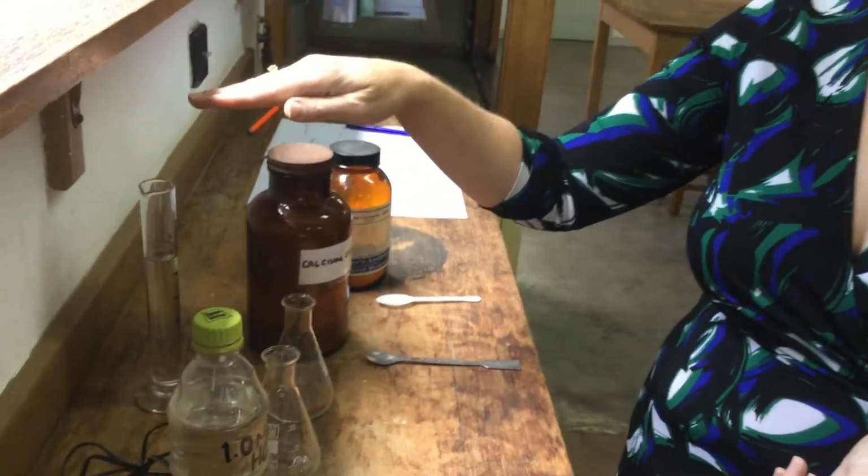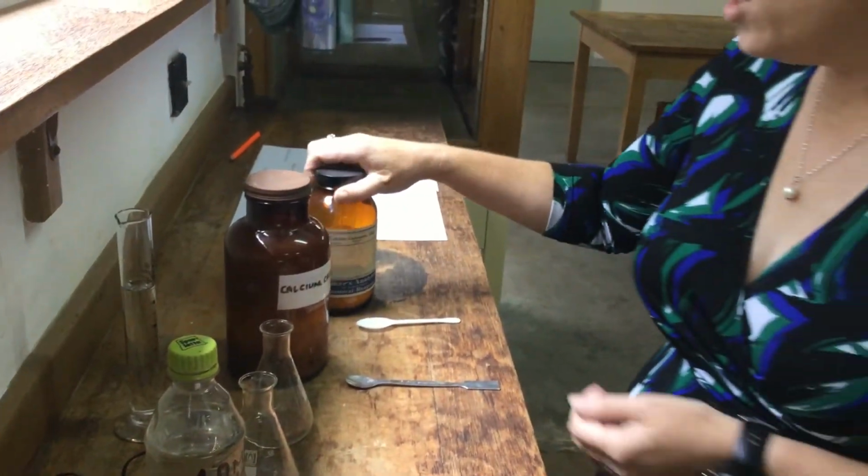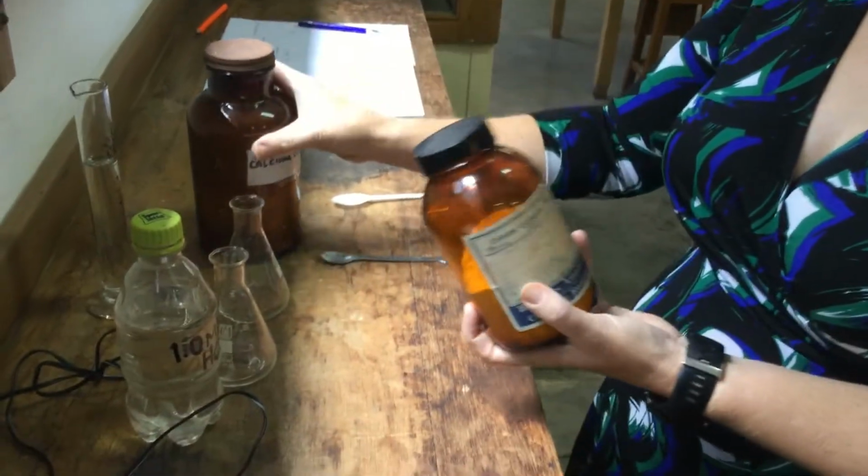In this series of practicals, we're going to be investigating different factors and how they affect the rate or the speed of a reaction. At O-level, we use the word rate, which is the time that the reactions take place. So our first experiment is a reaction between calcium carbonate and an acid. We've got calcium carbonate and we've got hydrochloric acid. And what we're going to be investigating this time is particle size.